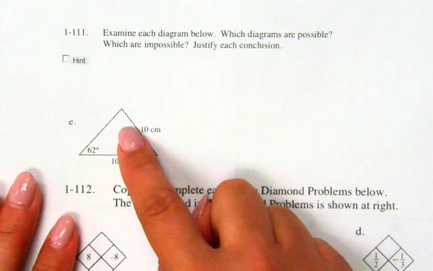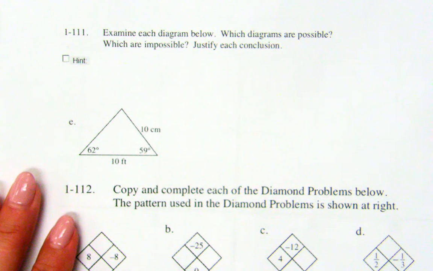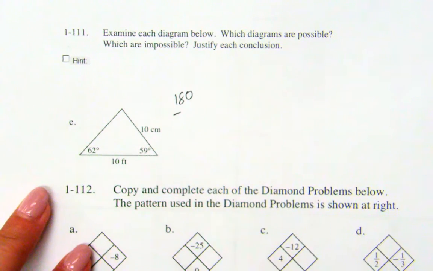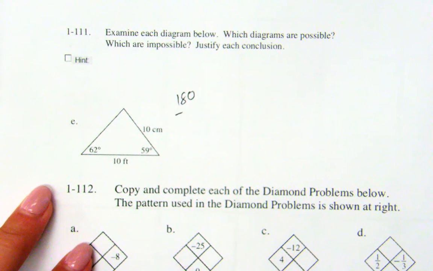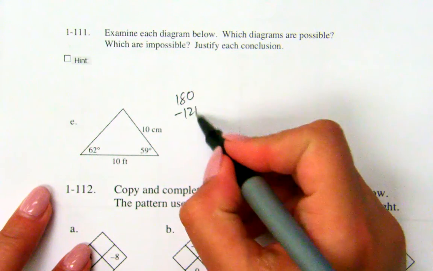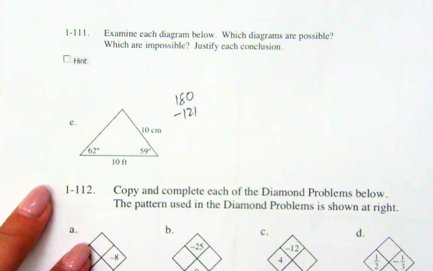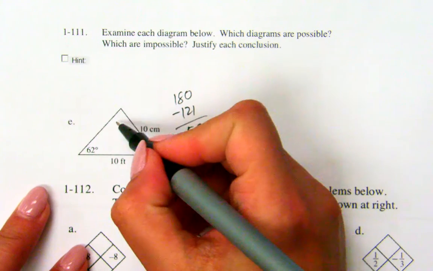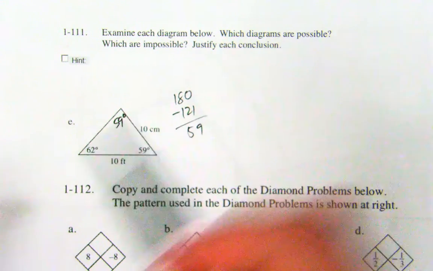And then this last one up here, we want to figure out what that top angle is. So 180 minus whatever 59 plus 62 is, which is 121. So 180 minus 121 is 59. Okay. So this is going to also be 59 degrees.